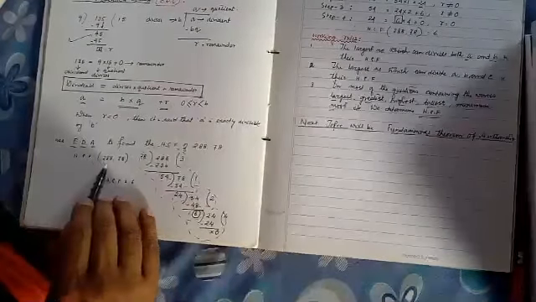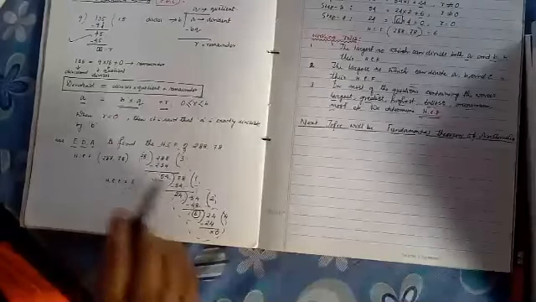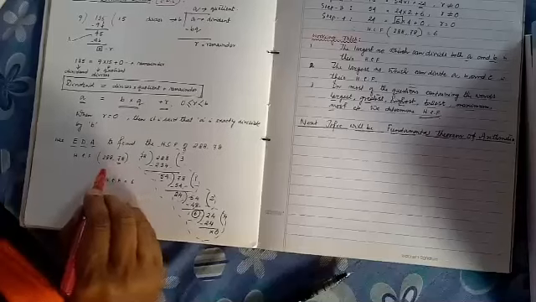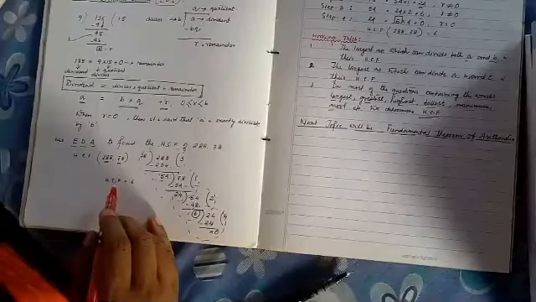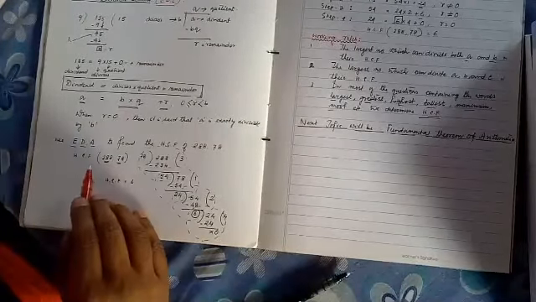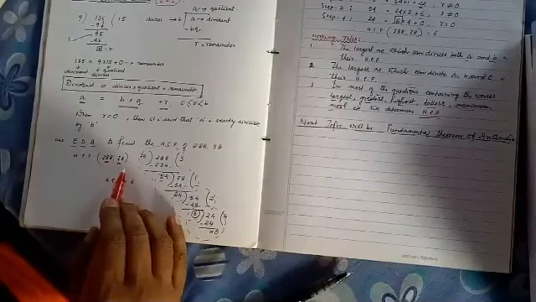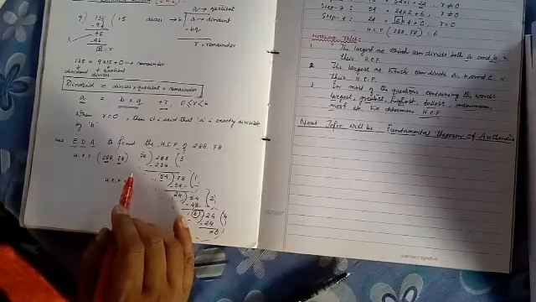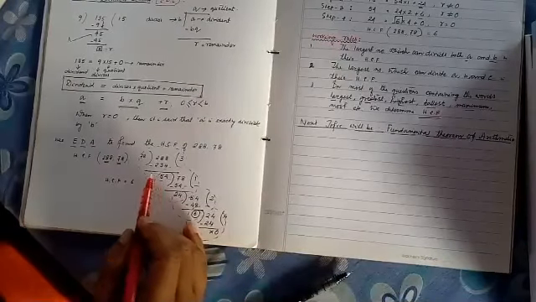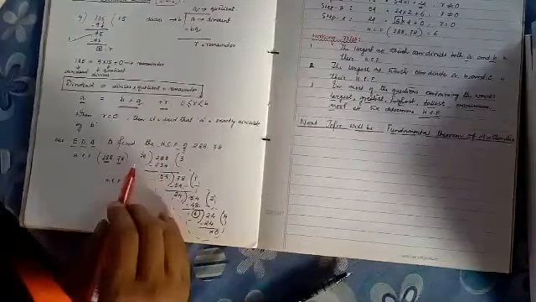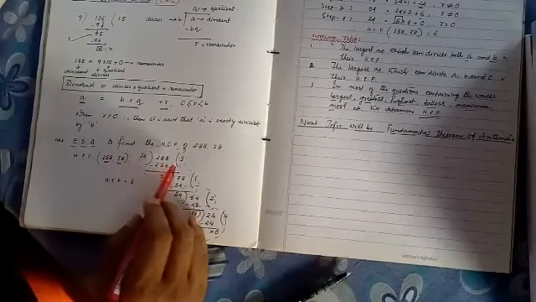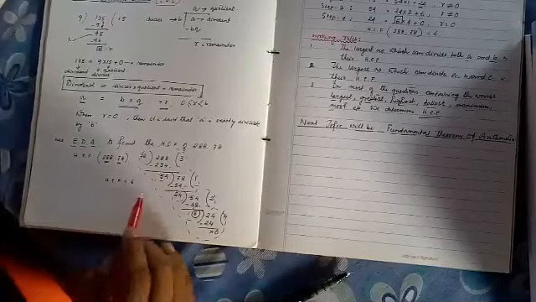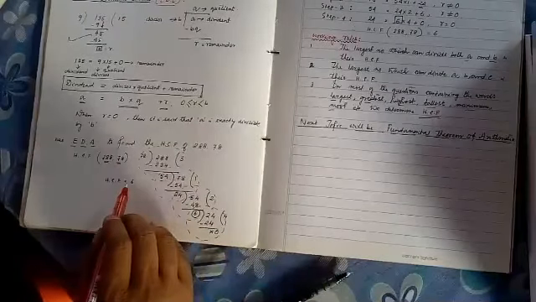So HCF of 288 and 78, what do we see? Here we see that 78 is less than 288. So 288 is to be divided by 78. Now let us perform the long division. 288 divided by 78, first 3 here, then it will be 234, remainder will be 54.